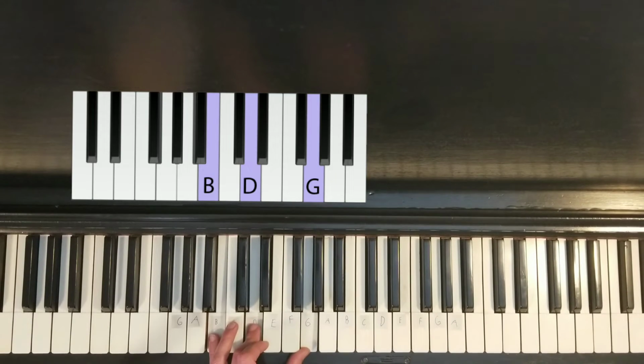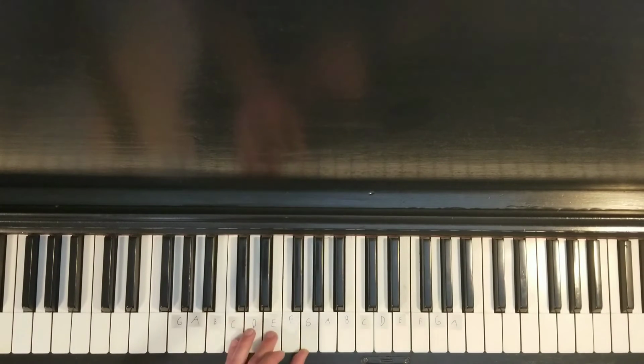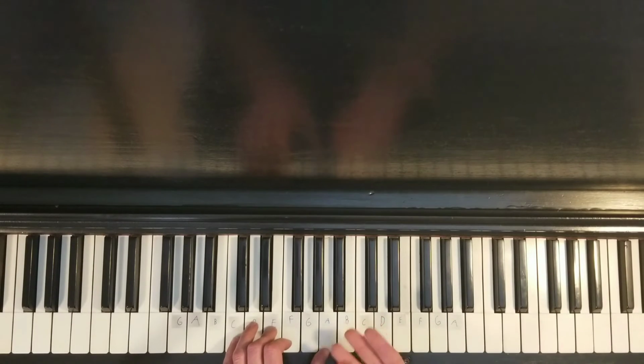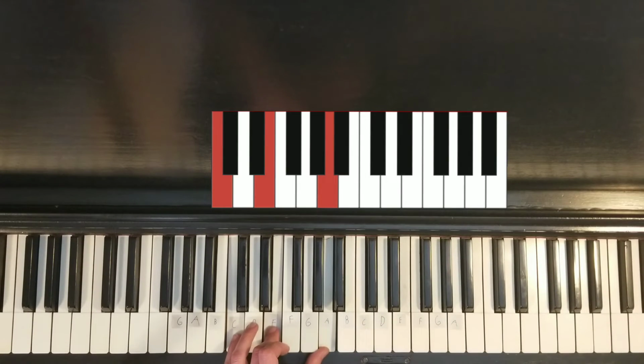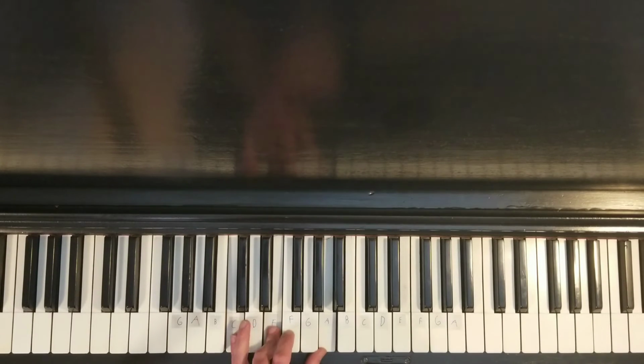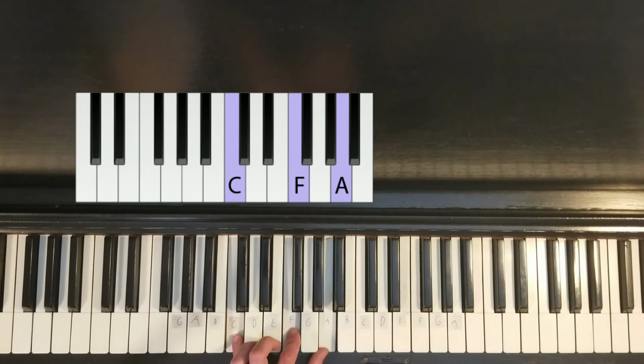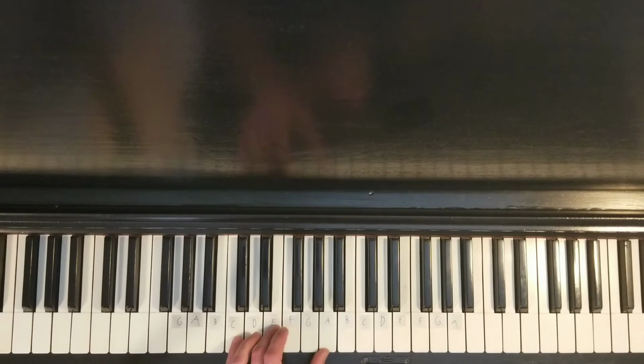For an A minor chord, I'm going to go back to the C chord and transfer my thumb over 1 note. So C, E, and A will give me an A minor. And for the F chord, I'm going to switch my middle finger from the E with my index finger to the F. If it works better for you, you can just move over the middle finger. I think for me it works better when I just switch my fingers like this.